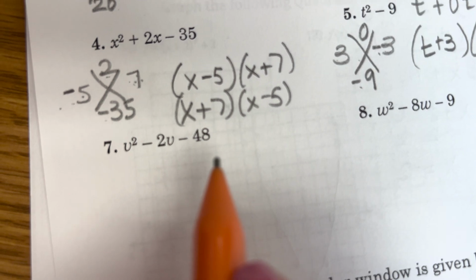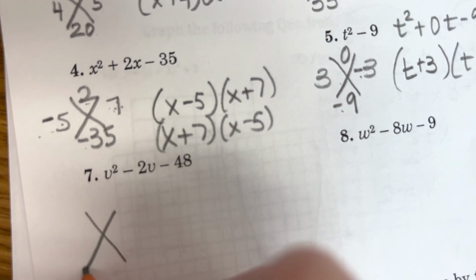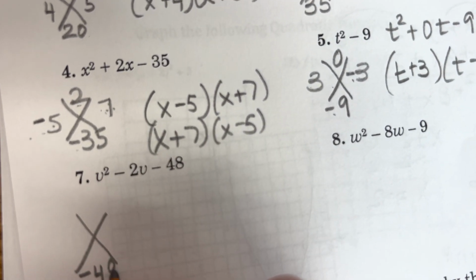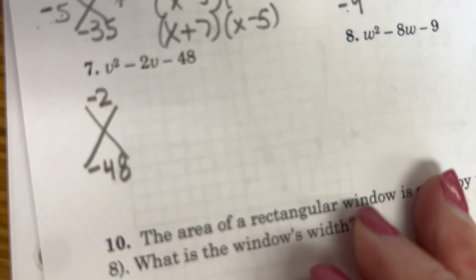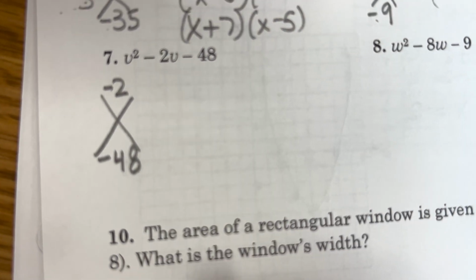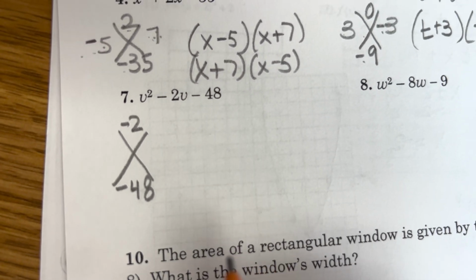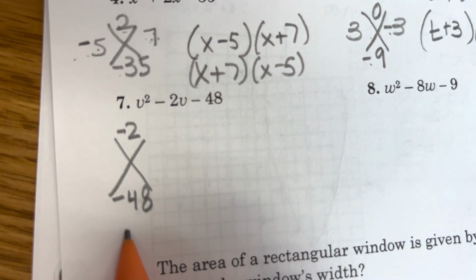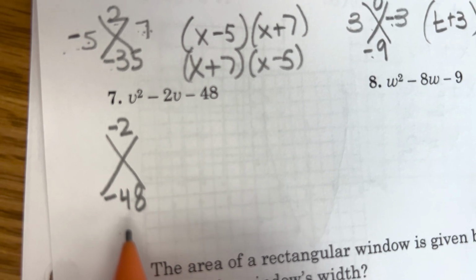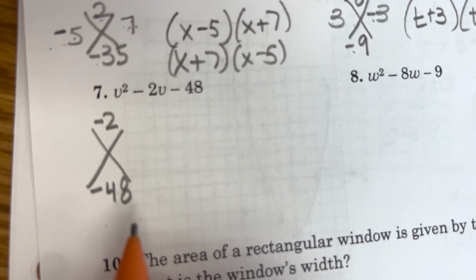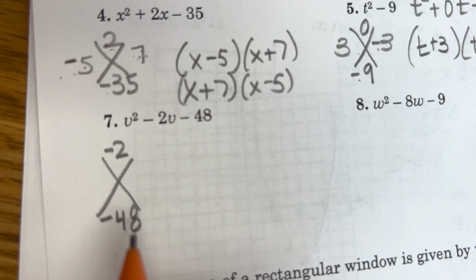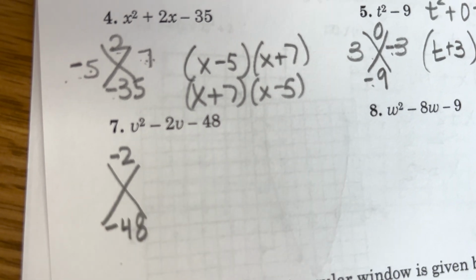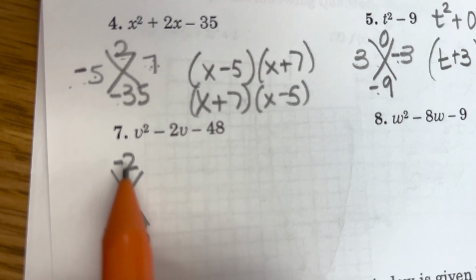V squared minus 2v minus 48. Two numbers that multiply to give you negative 48, add to give you negative 2. Okay, there's a lot of them. 1 and 48, 2 and 24, 3 and 16, 4 and 12, 6 and 8. 6 and 8, pretty close.